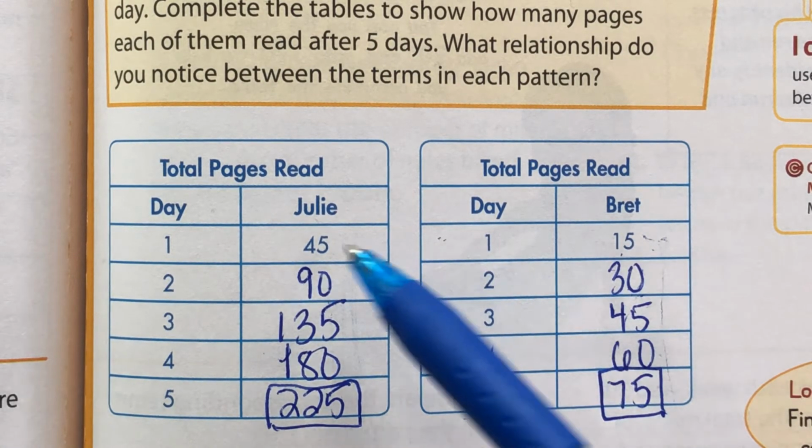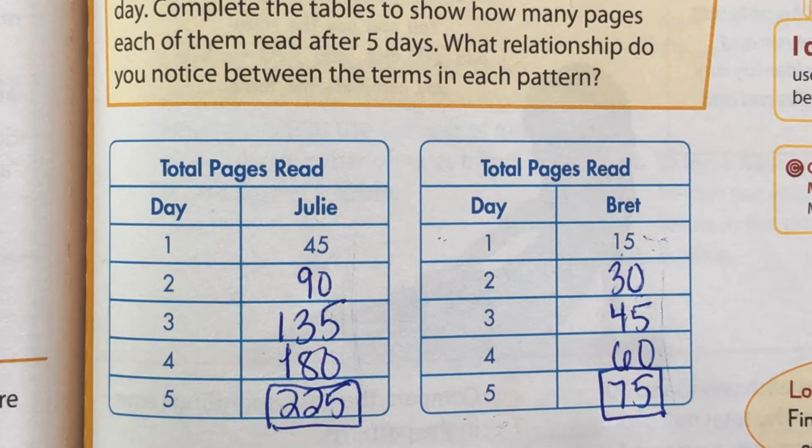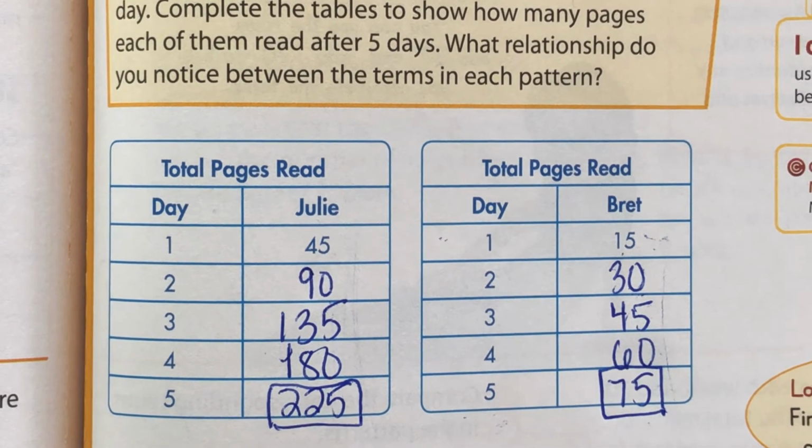Well, day 1 is only 30, day 2 is 60 difference in pages, okay? So my guess with that, and we can see by this chart, is that the gap between the pages read is going to get even larger. All right, so let's look at another example.